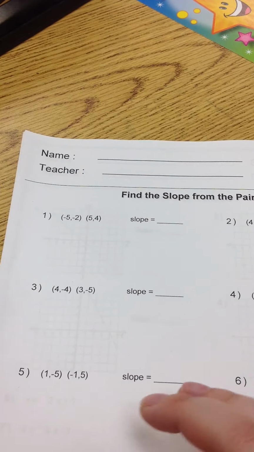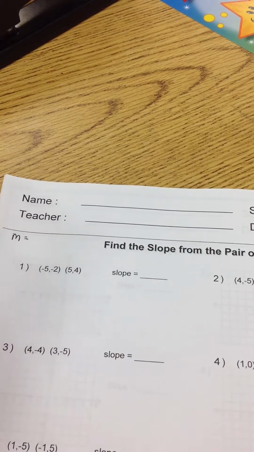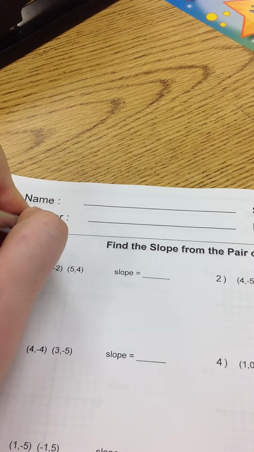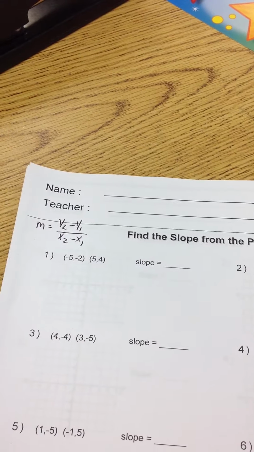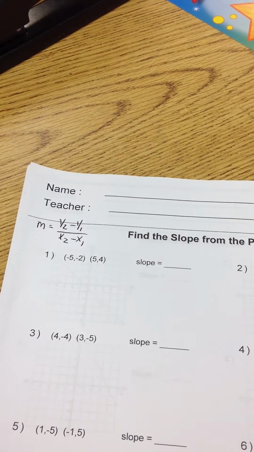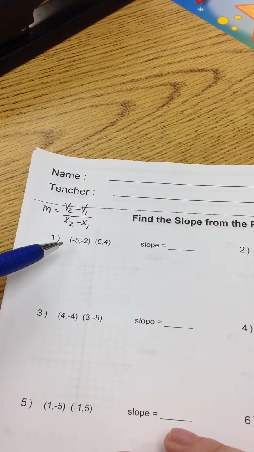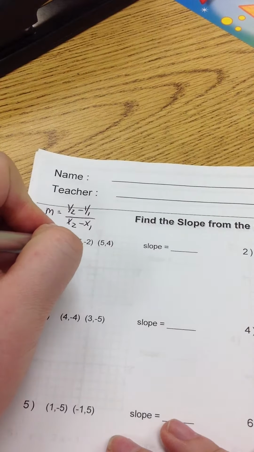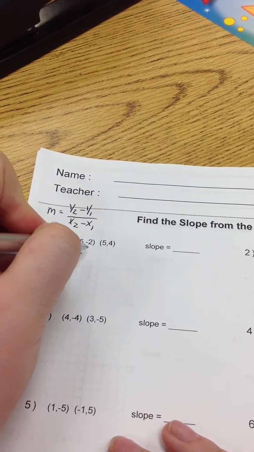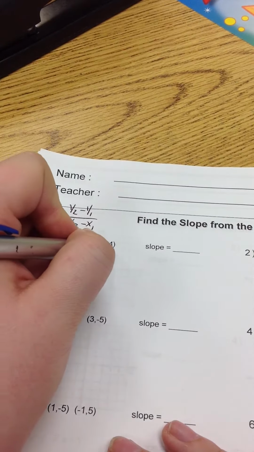Okay, so here we're finding the slope from a pair of points. So what we have to remember here is that slope is equal to y2 minus y1 over x2 minus x1. So we need to know what y2, y1, and x2 and x1 are. So when I look at problem number 1, I'm just going to label what I already know. So I know that -5 is an x value, -2 is a y value, 5 is an x value, and 4 is a y value.